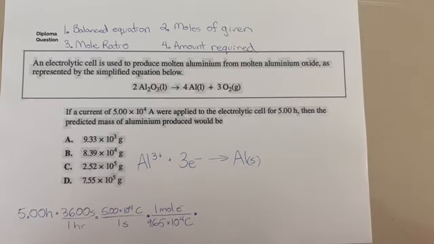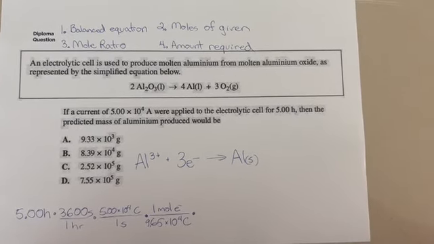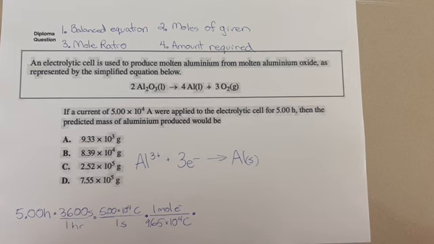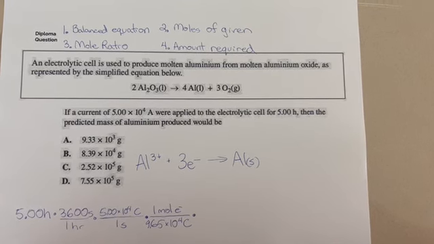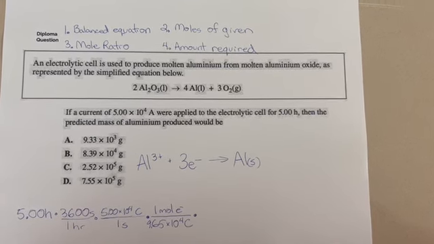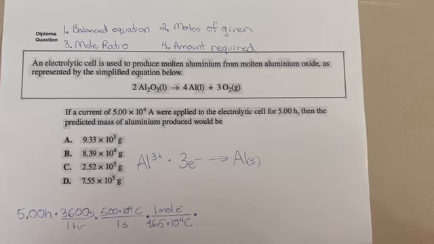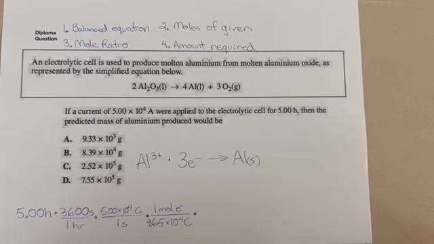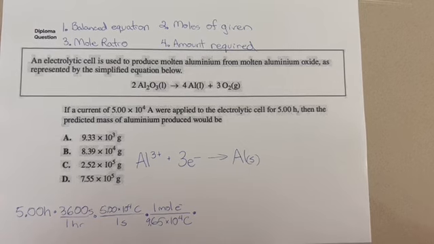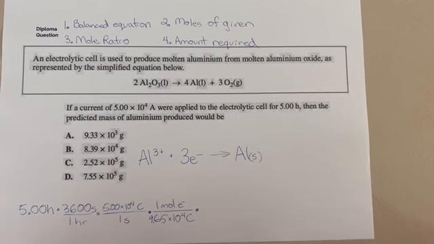So here I've found my moles of electrons. I took my time, changed it to seconds because it has to be seconds. I times it by my current, and I divided it by the constant. And as you see, the units cancel out. My hours cancel out, my seconds cancel out, then my coulombs cancel out. And what am I left with? I'm left with moles of electrons, which is what I want. That's my moles of given.